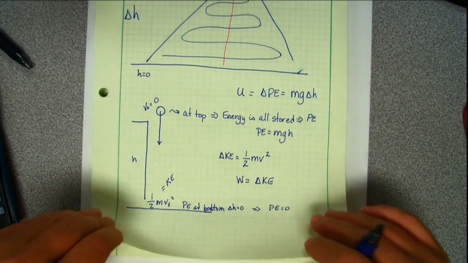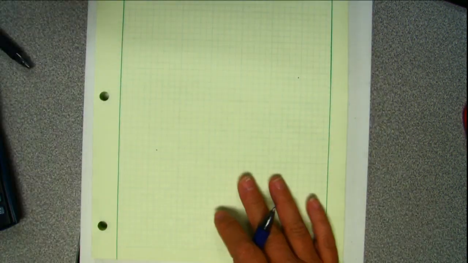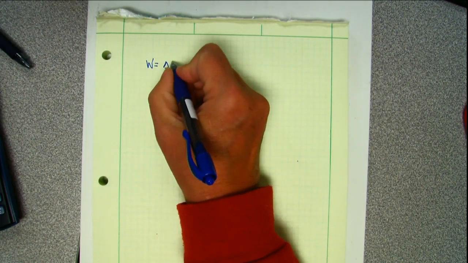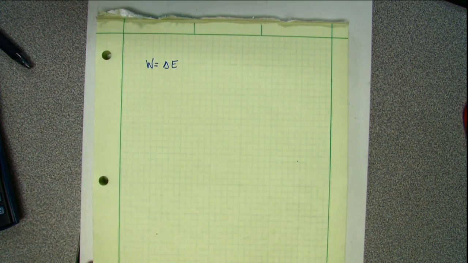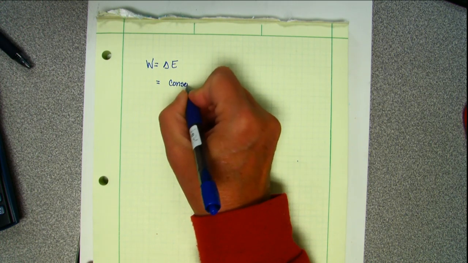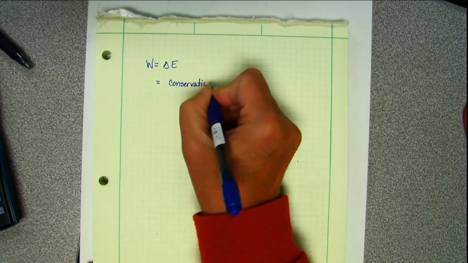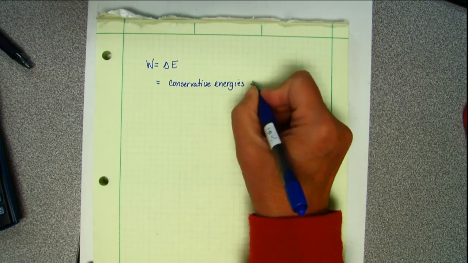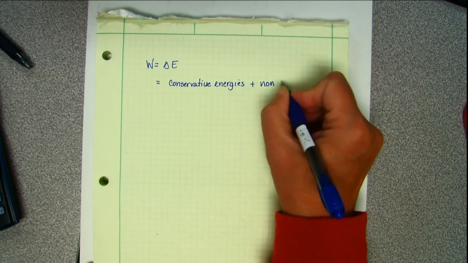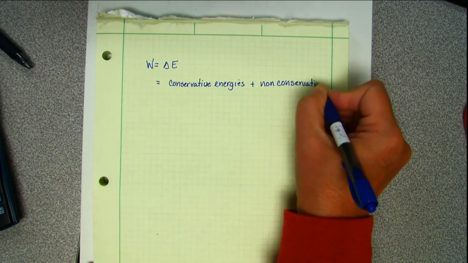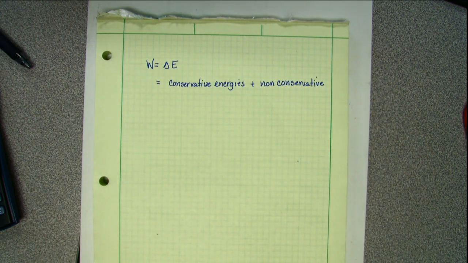So basically what we're saying is work is going to equal a change in energy. And we can look at these as conservative energies plus non-conservative energies. And you're going, uh-oh, wait a second. You just told me that the physicists say that energy is neither created nor destroyed, it's just going to change forms, and now you're telling me that I'm not going to have conservative energy.